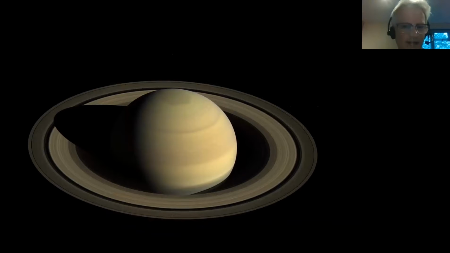It isn't really necessary for me to show you a picture of Saturn at this stage, but nevertheless, I just wanted to show it to you because it is so beautiful with its magnificent rings.